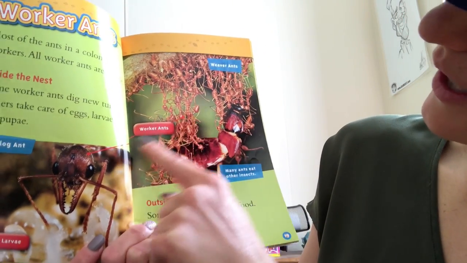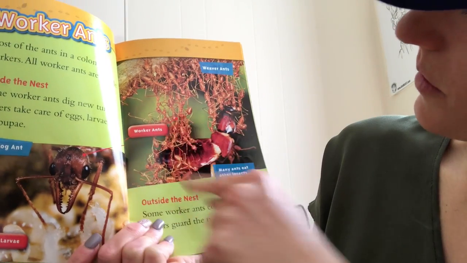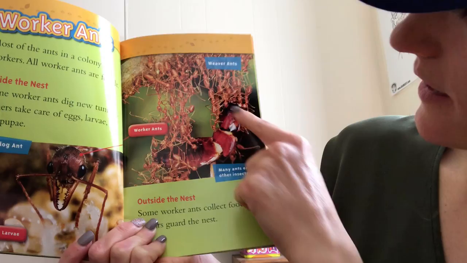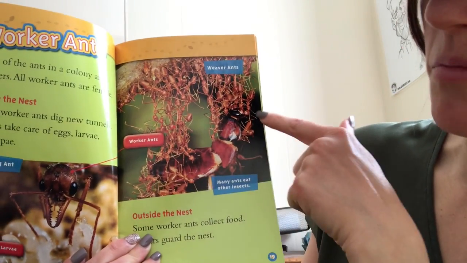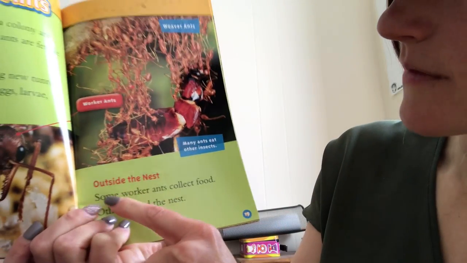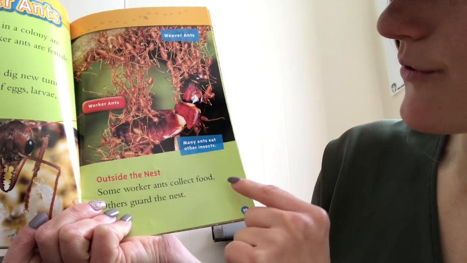So these are worker ants. That's a worker ant, and these are all worker ants. Wow, it says many ants eat other insects. So this is probably, it used to be another bug. Look at that, and they're eating it. Let's see what it says. Some worker ants collect food.